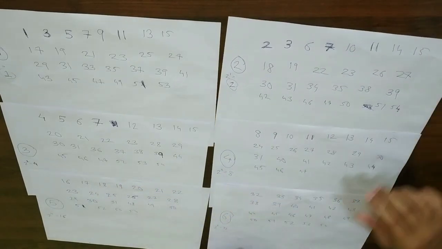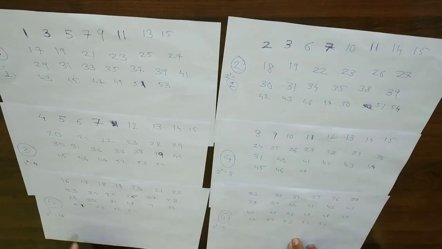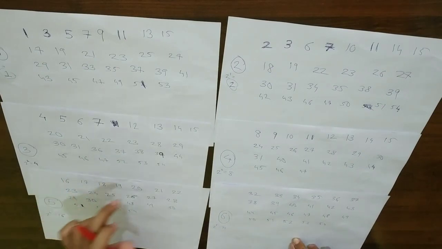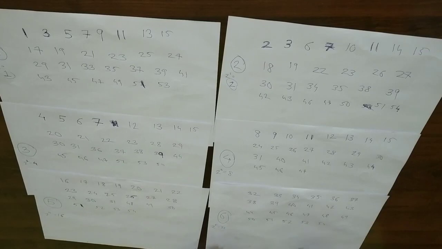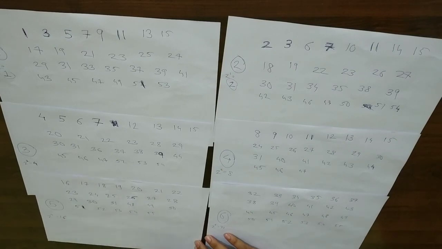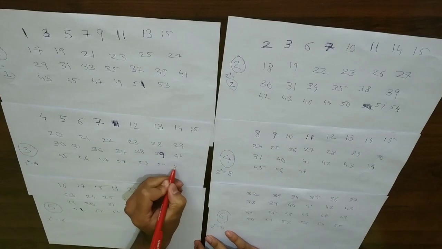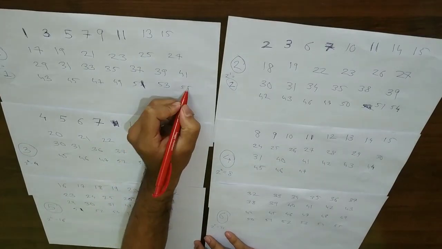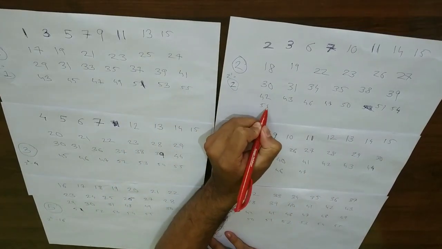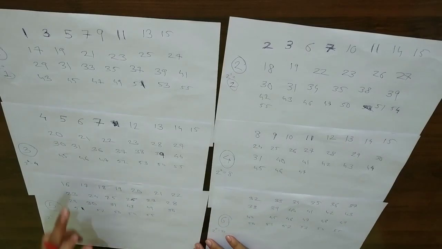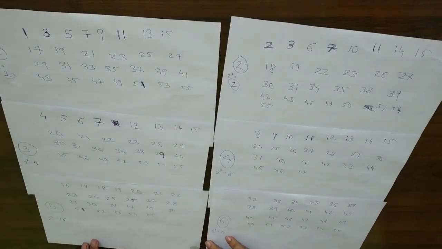This is 54. 54 is 32 plus 16 plus 4 plus 2. Then next is 55. 55 is 32 plus 16 plus 4 plus 2 plus 1.